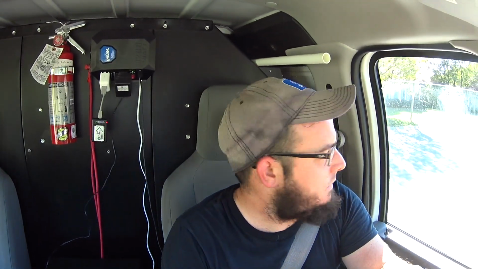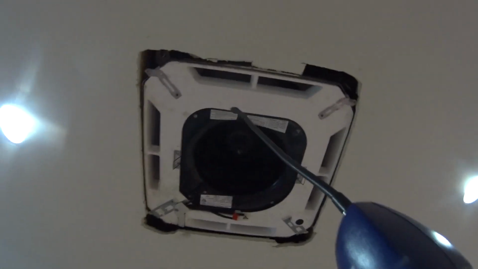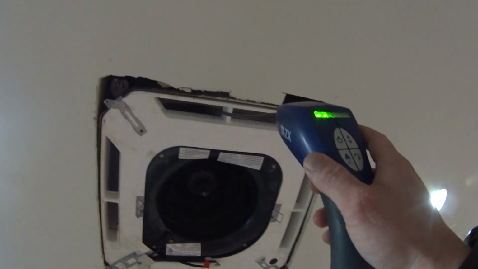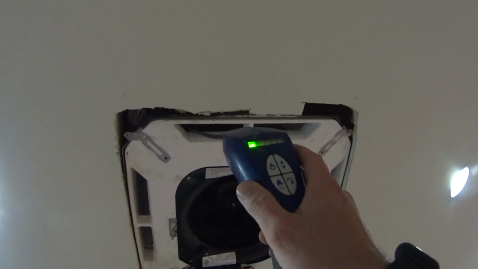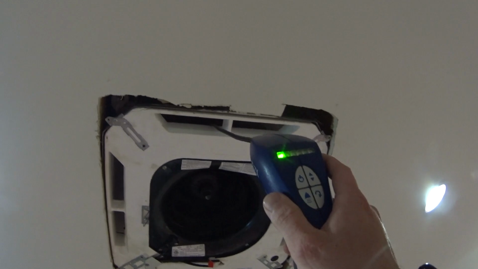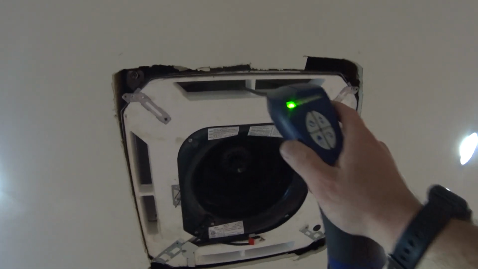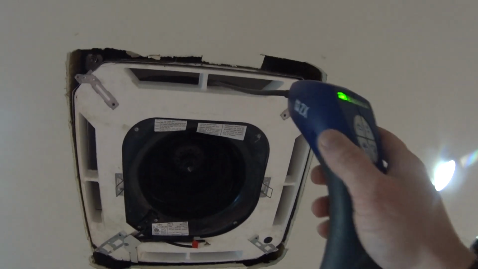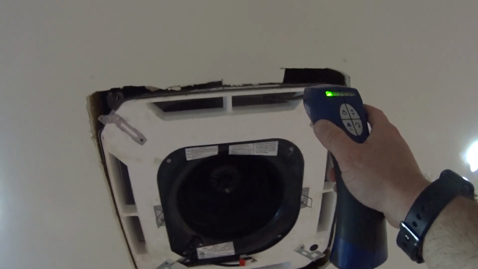I think I just missed my turn. Pretty sure I did. So I'm going to focus on driving, and we're going to head back over to that multi-zone mini split.